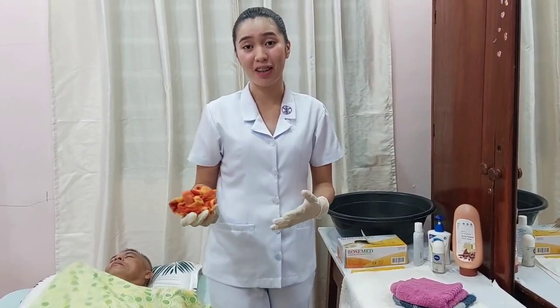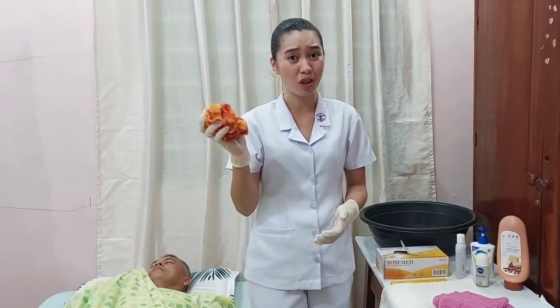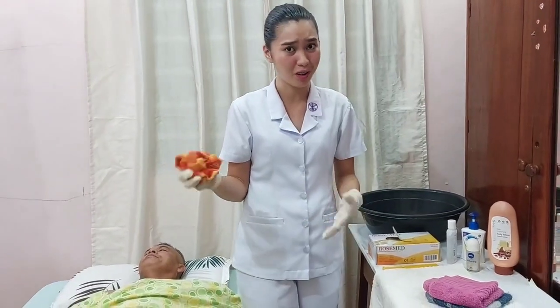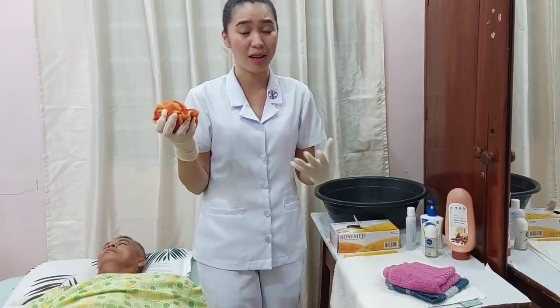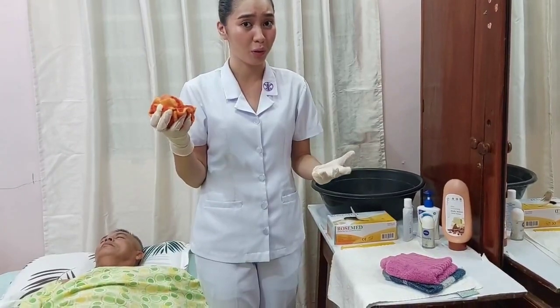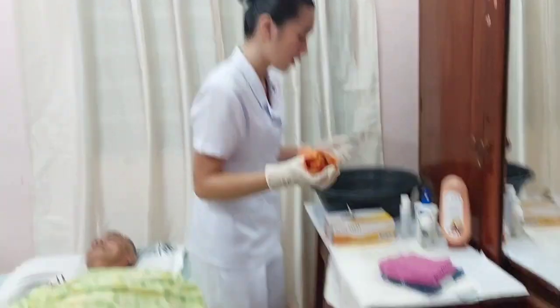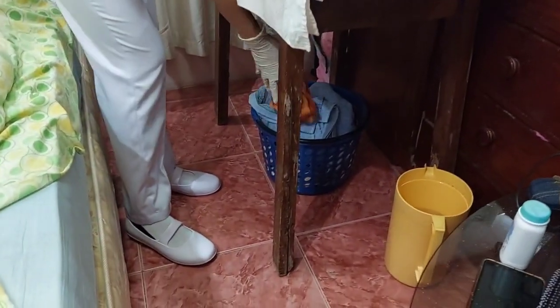Okay, now that I'm done washing my patient's legs and feet, I am going to discard the used washcloth because we already used this on the patient's feet, and we don't want this to touch the next part of the body that we are going to wash, of course. So now I'm going to discard this in the laundry hamper.